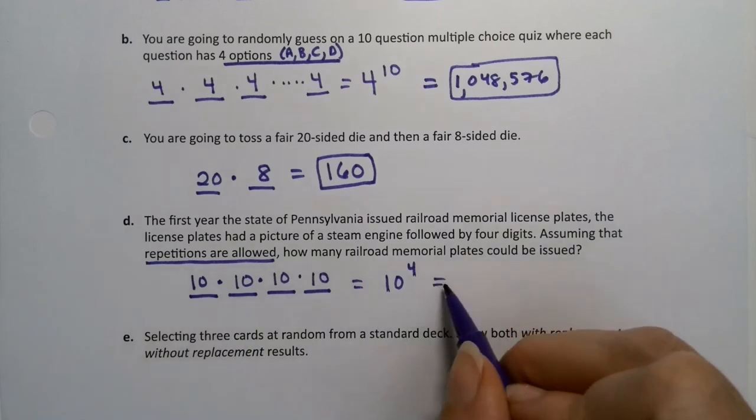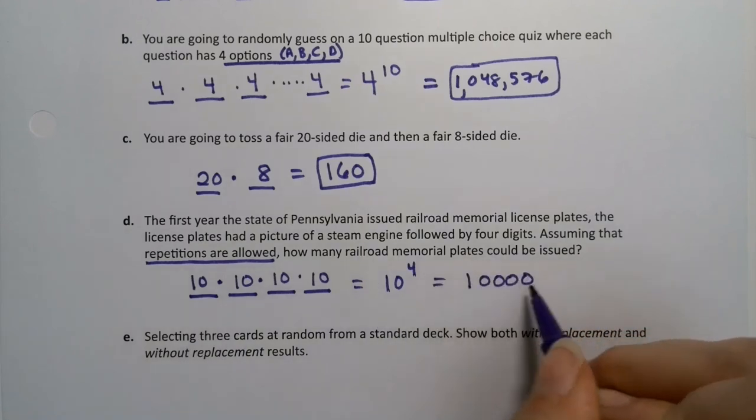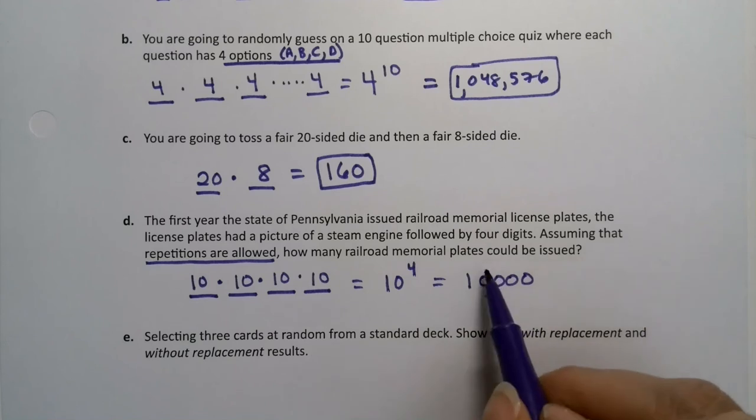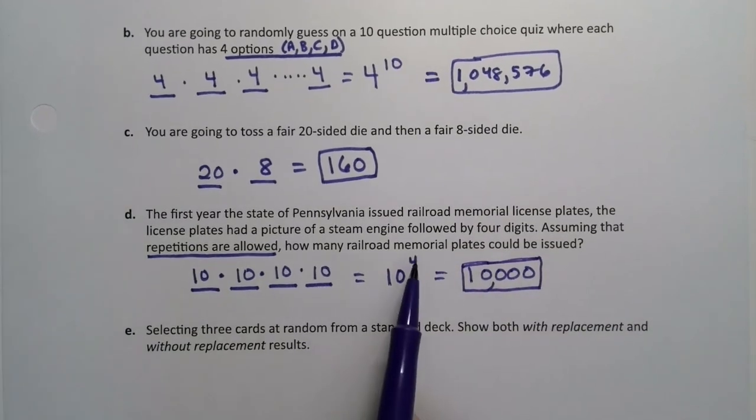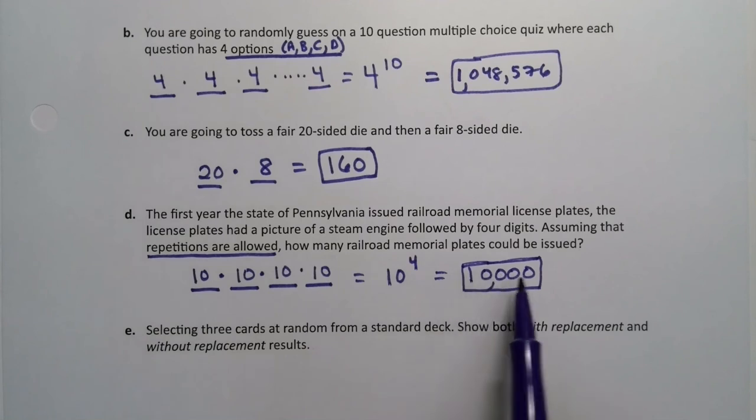So it's 10 to the fourth, which is 1 followed by 4 zeros, in case you didn't learn that trick from pre-algebra. Right? When you take 10 to a power, it's always the 1 followed by however many zeros there are for the power.